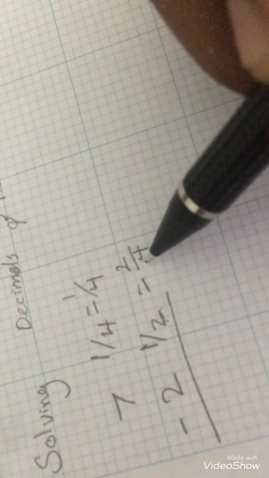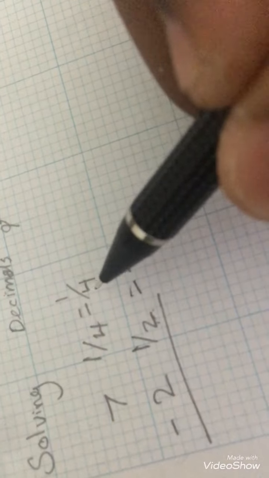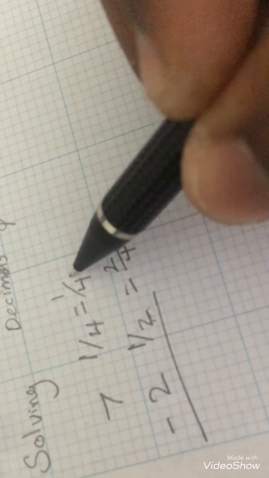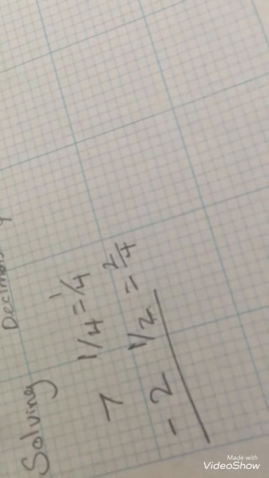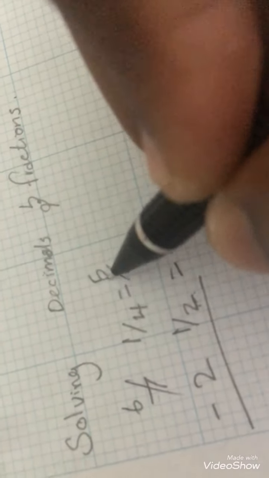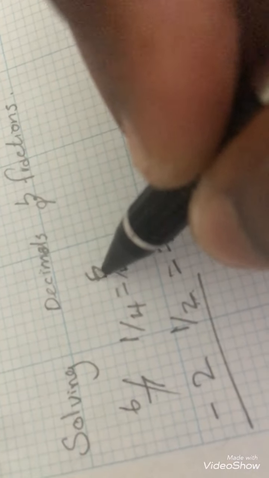Moving on, we have to subtract. But can this subtract like this? Can you take away half from 1 over 4 or 2 over 4 from 1 over 4? No, you can't. So you have to borrow from here. This turns into 6, and we're going to add what? Another 4 to it. So this becomes 5, right? Good. So now we subtract like normal.